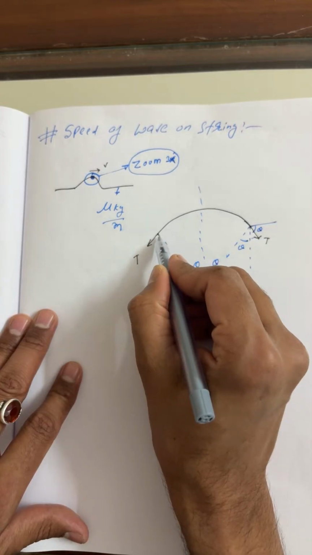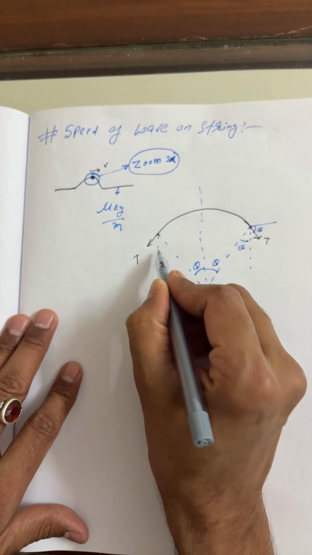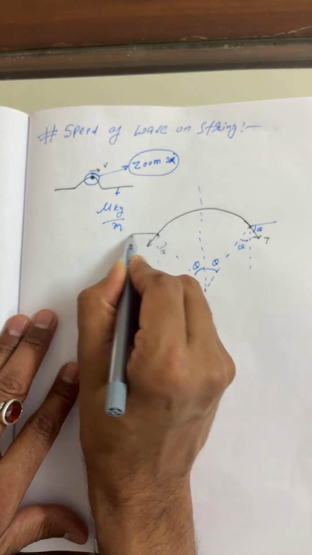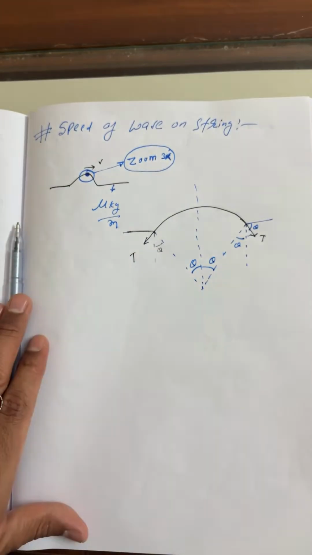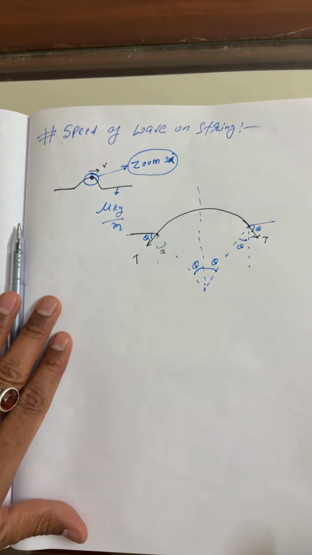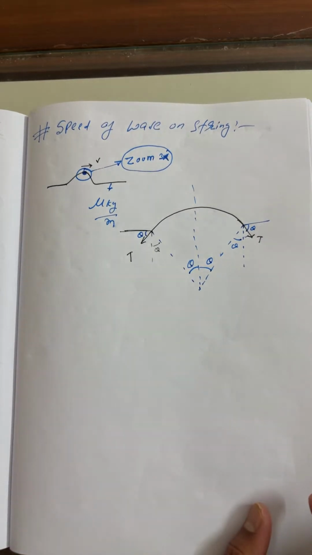So again, you can say beta, this angle is what? Also theta. This one is 90 minus theta. So what is this, my dear? You can say it remains theta.